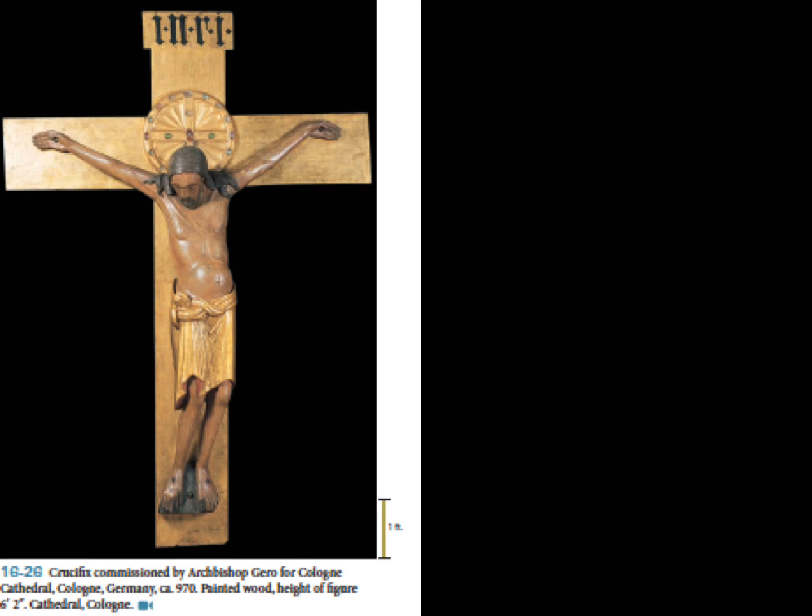You can see that Jesus hangs on the cross after having been crucified, his belly swollen with blood. There's a sense of realism that comes from this crucifix, but a lot less ornate than the works of art that we saw coming from Charlemagne's empire.